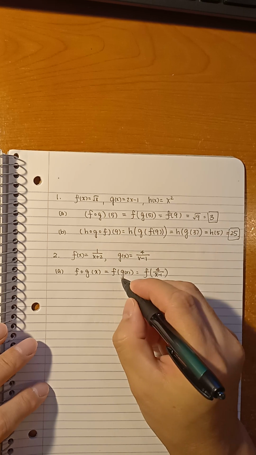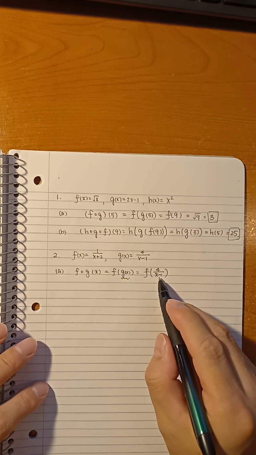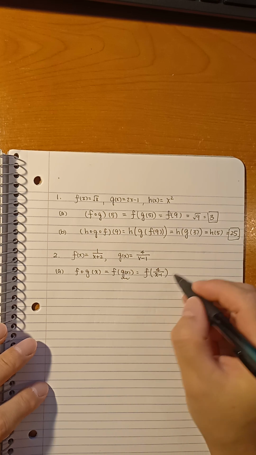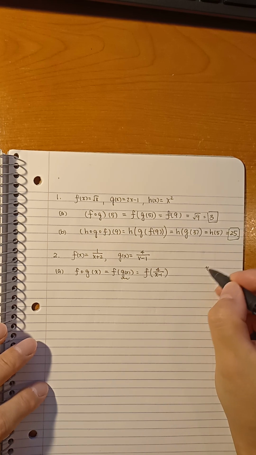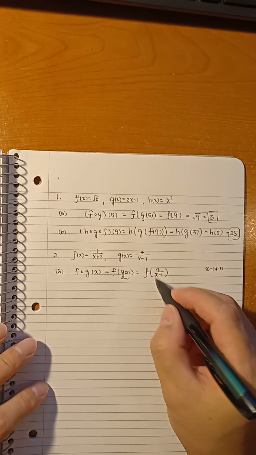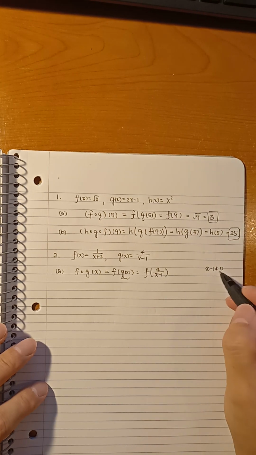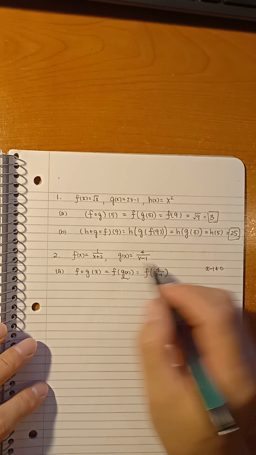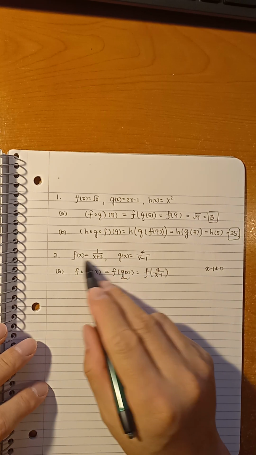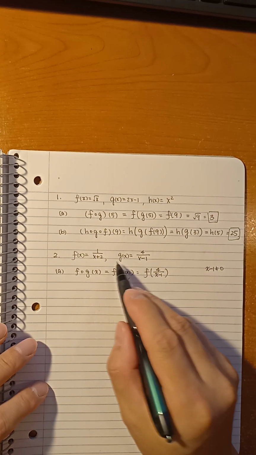You do substitution here. You see, you have the denominator x minus 1. So this requires x minus 1 is not equal to 0. Whenever you have a ratio, the denominator is not equal to 0. That's one condition. And then you apply the f function. f(x) is 1 over input plus 2.